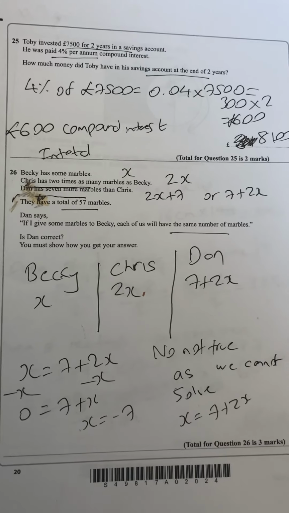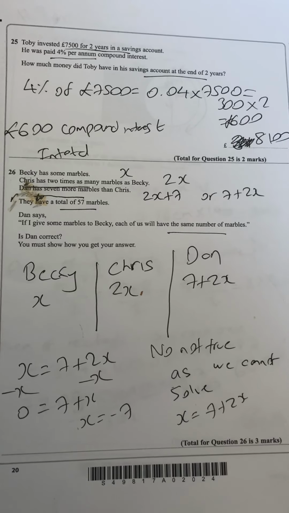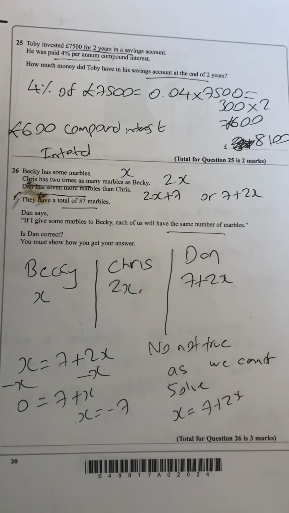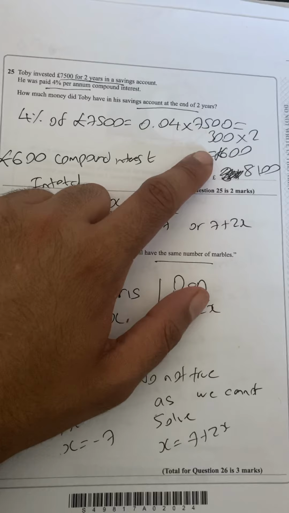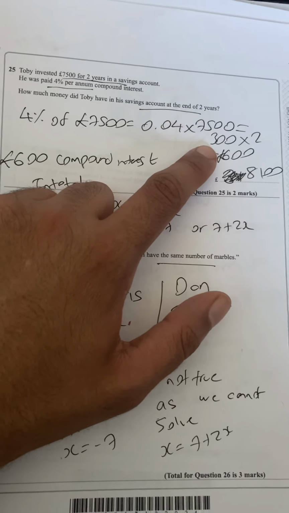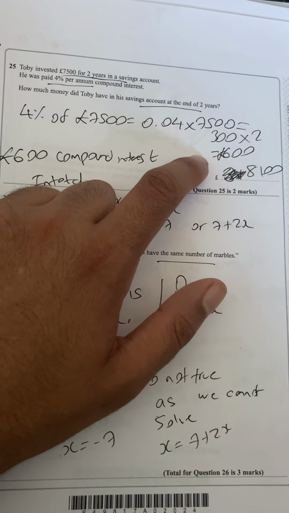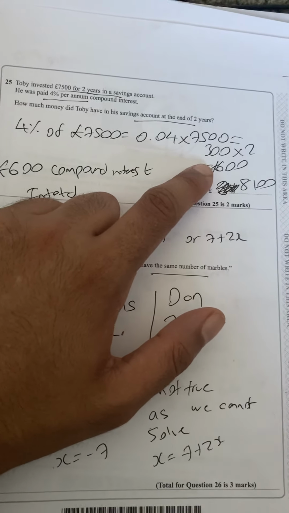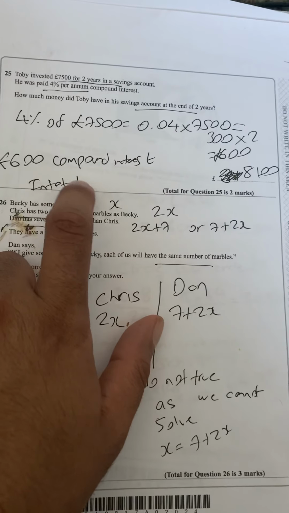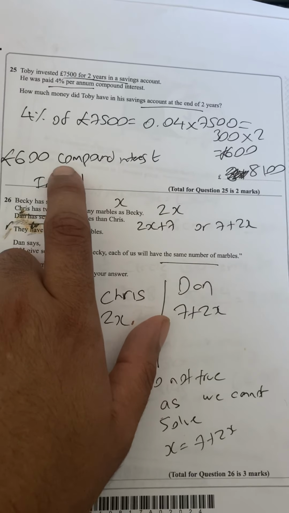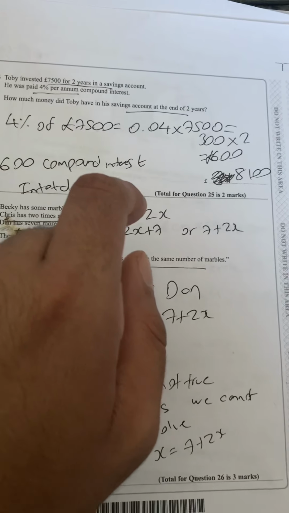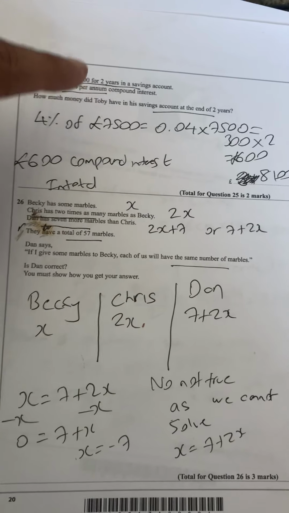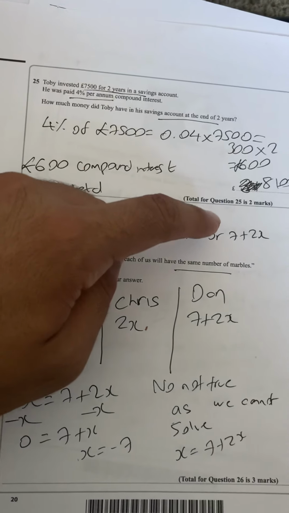So I did 4% of 7,500, which is 300. And then actually, I've made a mistake here. It should be 4% of 300 actually. So it should be 12. So the total amount of money should be £7,812. Okay, so I made a mistake there, because when it says compound, it's interest of the interest.